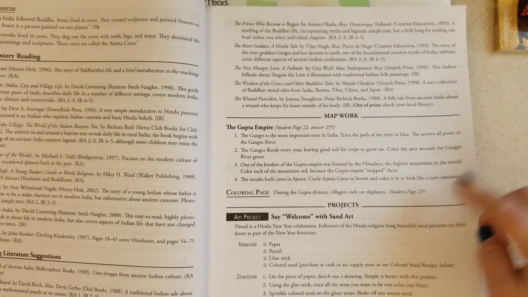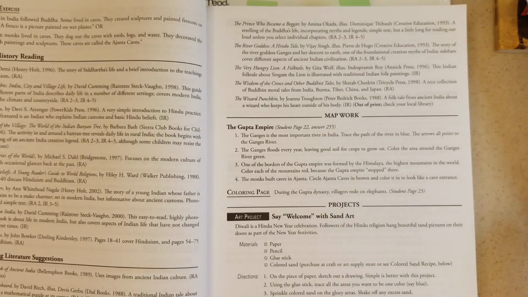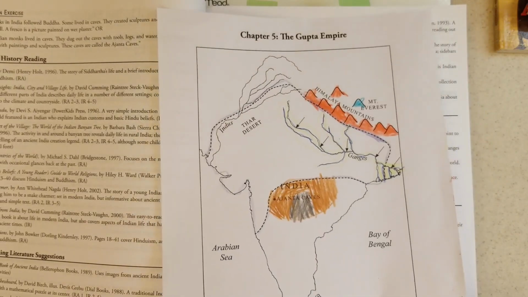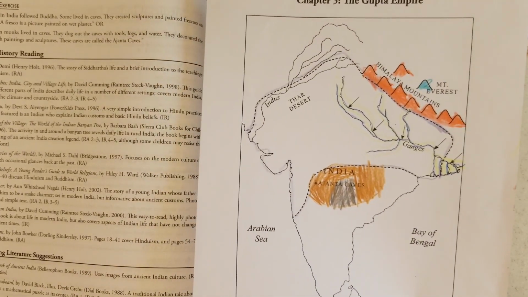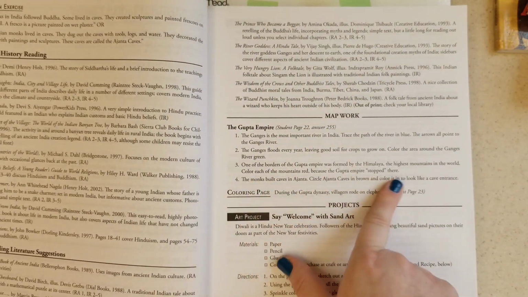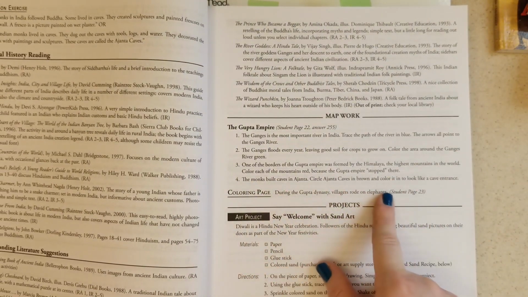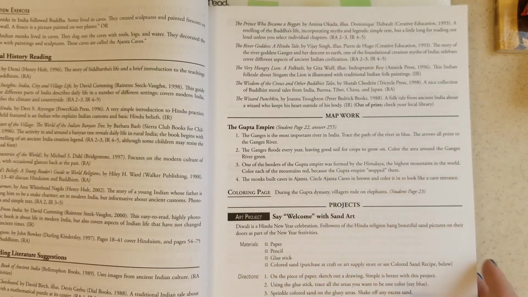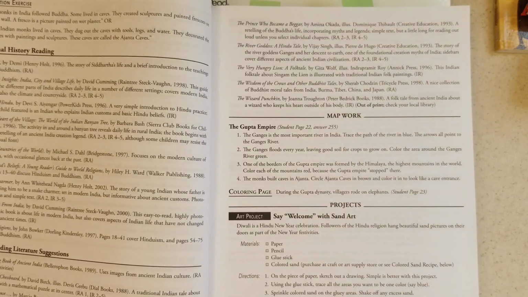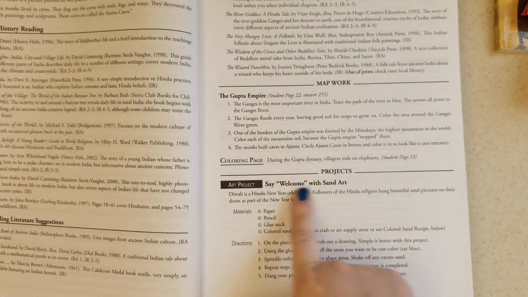And then this is the map work. For instance, this is what my daughter did when it came to India. We looked at it on the globe, and then they have all of these instructions for them to highlight things, color in the waters and the land, circle this red. It's really great. They have an answer key at the end of this book, but you really don't need it that much. And then they have art projects.